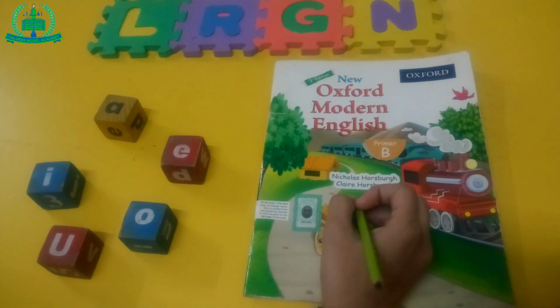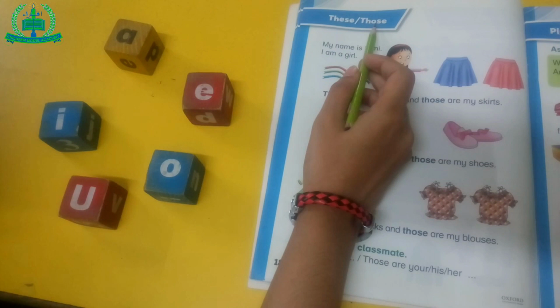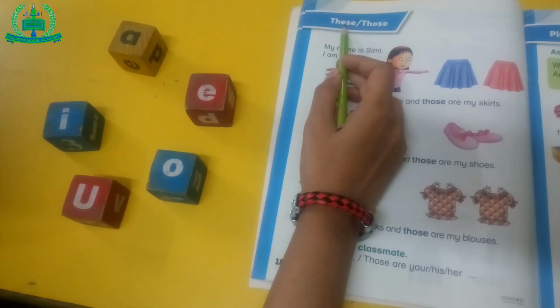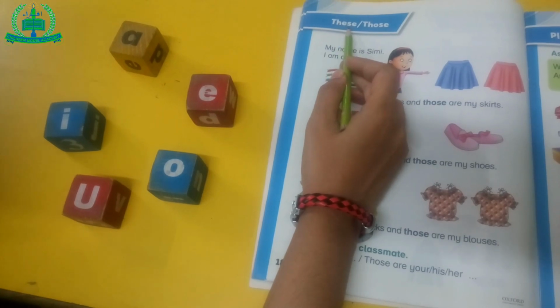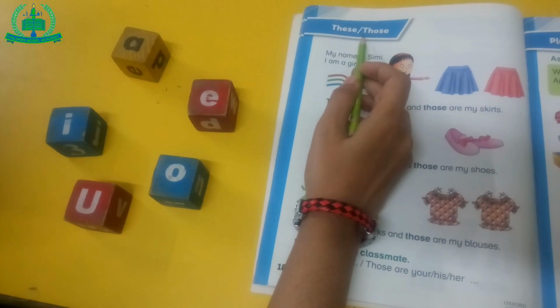Open it, page number 18. Today our topic is these, those. These: for near, we use these for plurals. Those: for far, we use those for plurals.